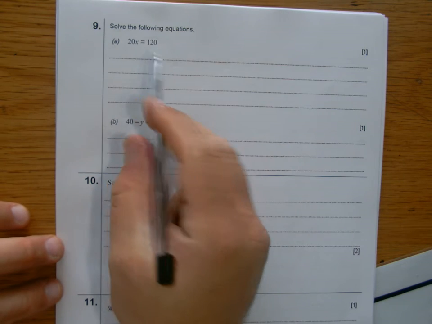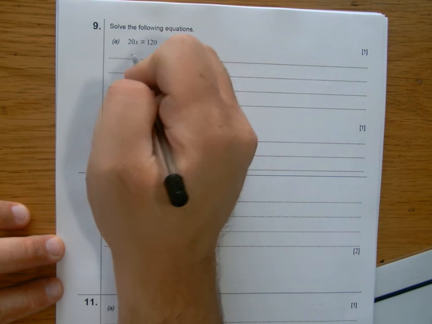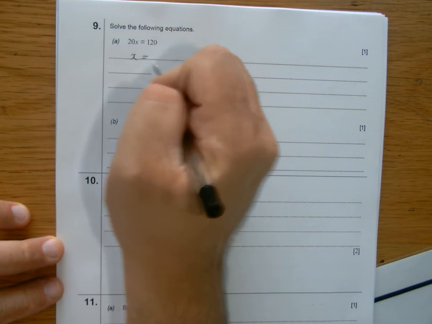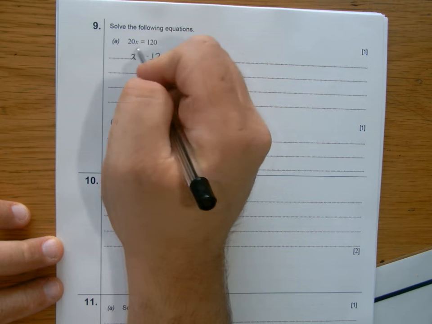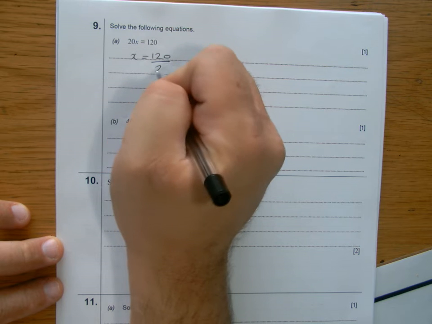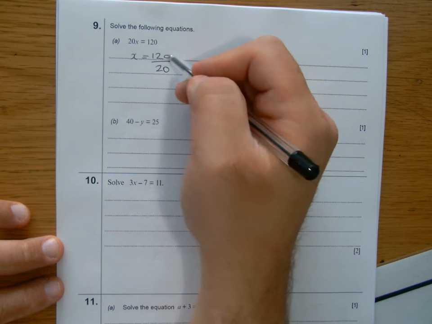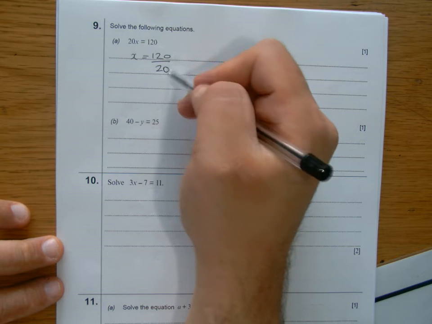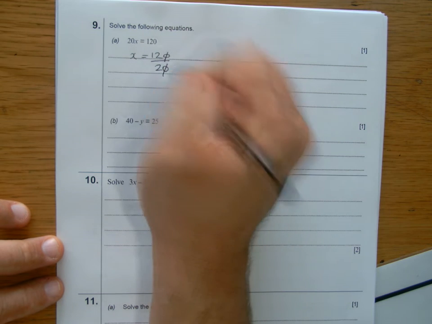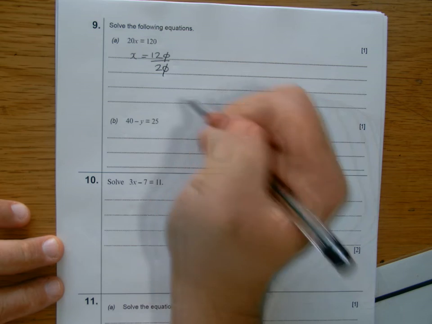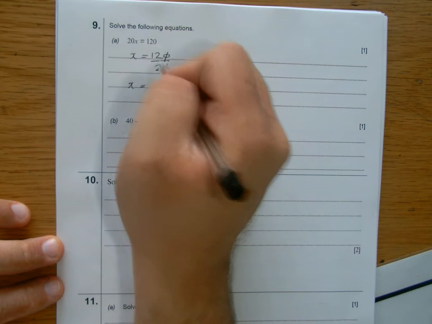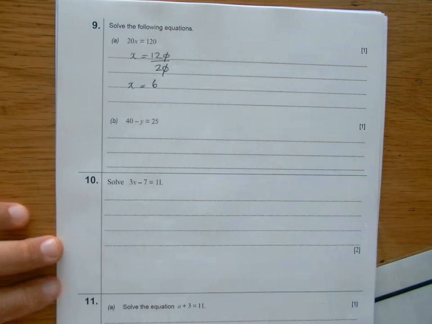Okay, so 20x equals 120. Remember now that means times, 20 times x. So when I take the 20 over the other side, I do the opposite and I divide. Now what we can do here to make life simple, because there's a common factor here of 10, top and bottom, we can cancel those zeros, okay? Simplify, and we end up with 12 divided by 2 is 6, okay?